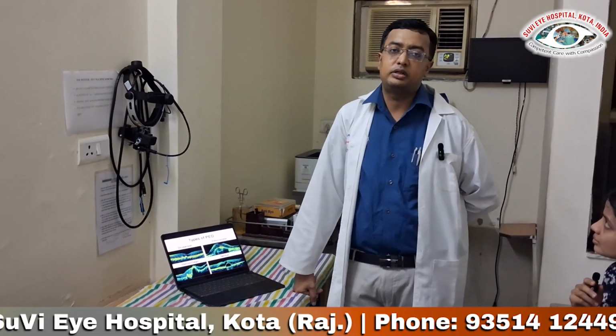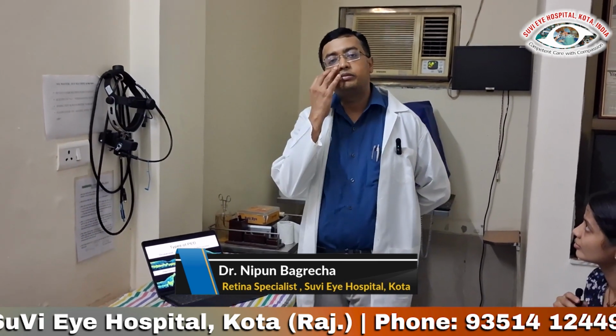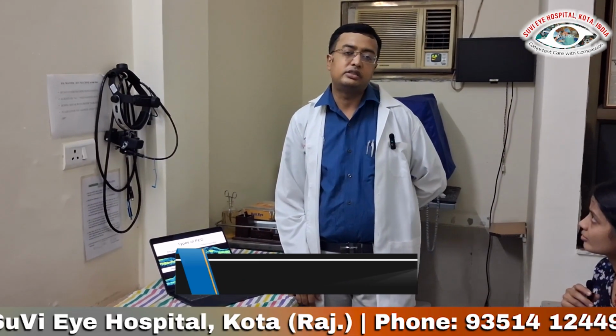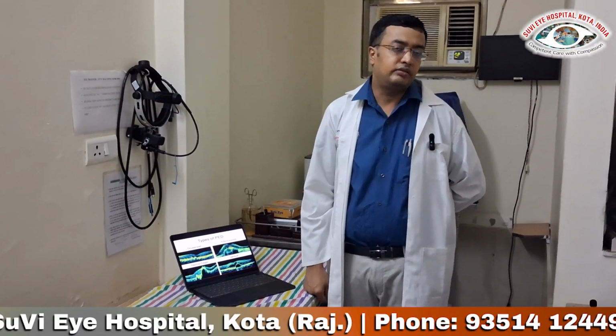So first, 3 loading doses of aflibercept injection over 3 months. Remember, the size of the submacular hemorrhage matters. If it is more than 4 disc diameters, also counsel regarding retinal surgery, because submacular hemorrhage of more than 4 disc diameters sometimes does not resolve with intravitreal anti-VEGF injection, but the first line should be your intravitreal anti-VEGF injection.